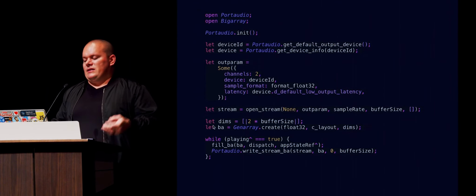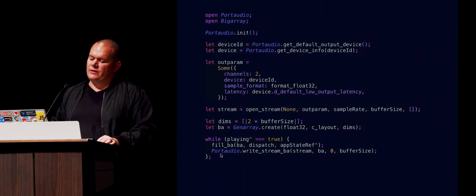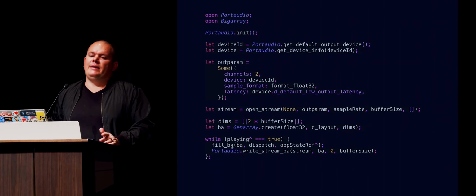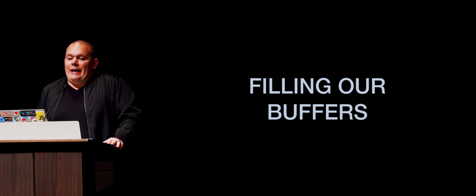As far as what you're actually writing to it, you use a big array. So we create this array buffer, and we're just writing it to the stream, and then on each iteration of this loop, we're overwriting it. We're filling that array buffer with our data based upon a variety of parameters. So filling our buffers, now we're writing signal to the sound card.